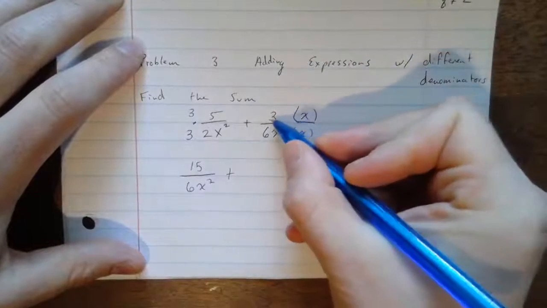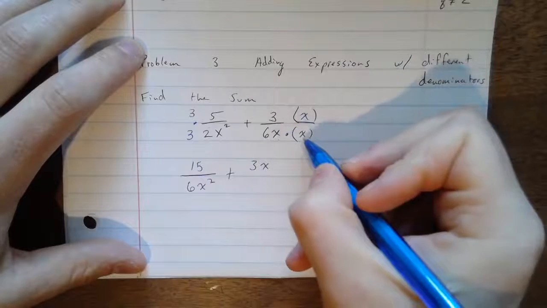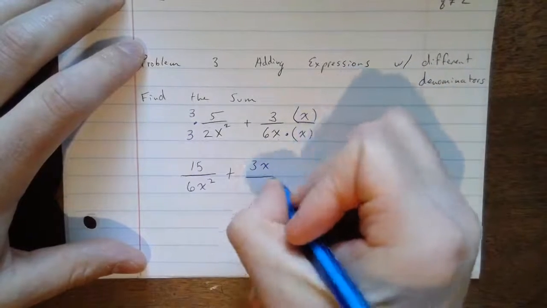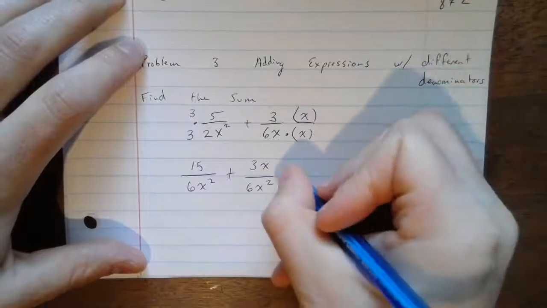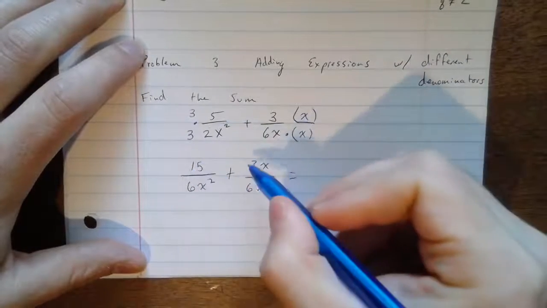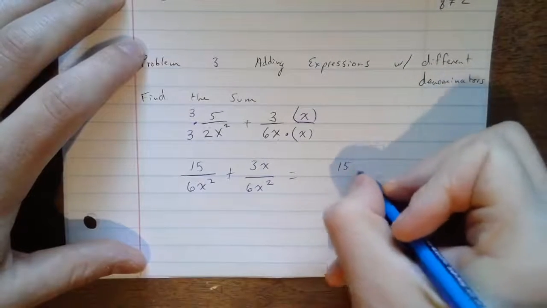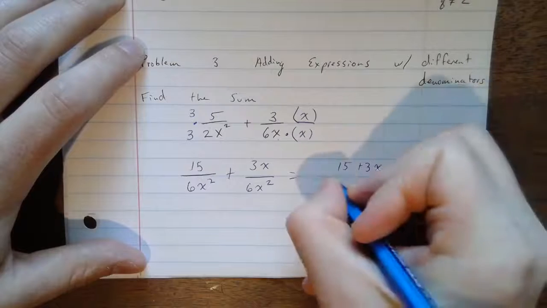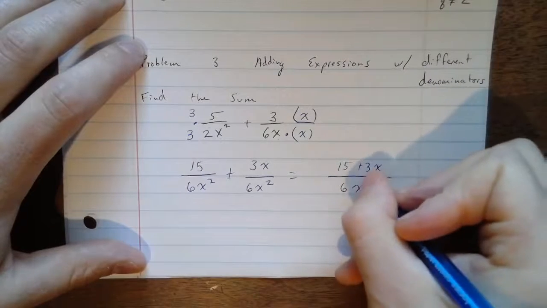With the second problem, we've got 3 times x. Well, that's 3x. And we've got 6x times x, which is 6x squared. Now the 6x squareds match up. Now we can just look to the top. 15 plus 3x. Well, those aren't like terms, so we just write it out. 15 plus 3x. And on bottom, we've got 6x to the second power.